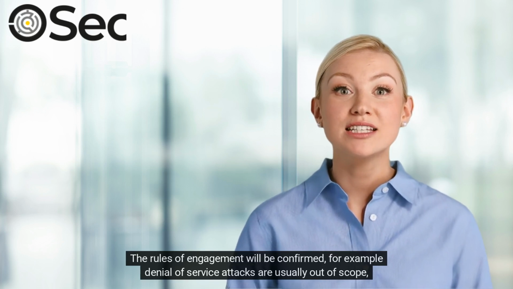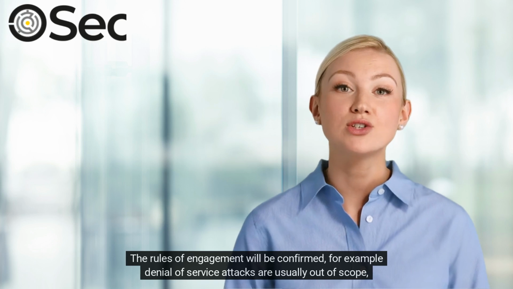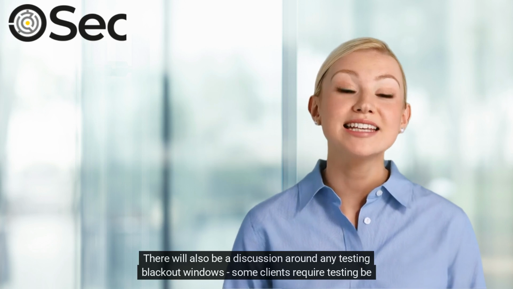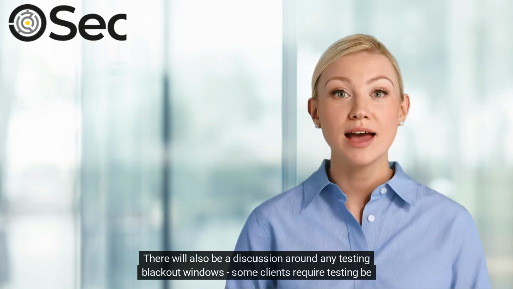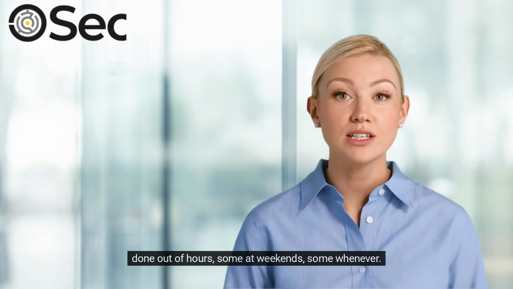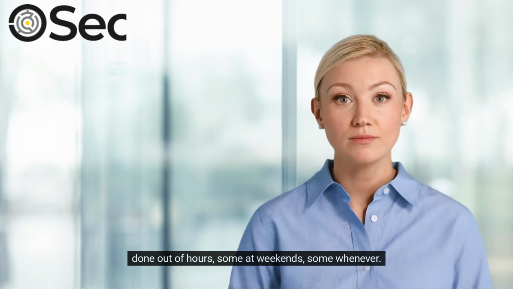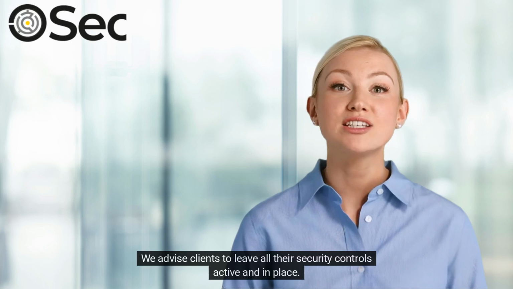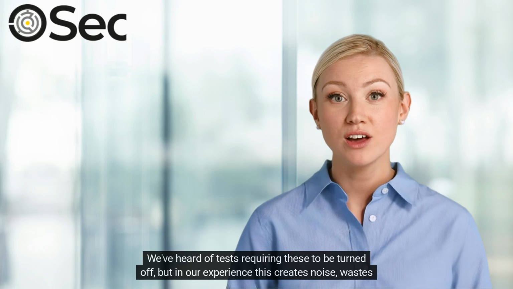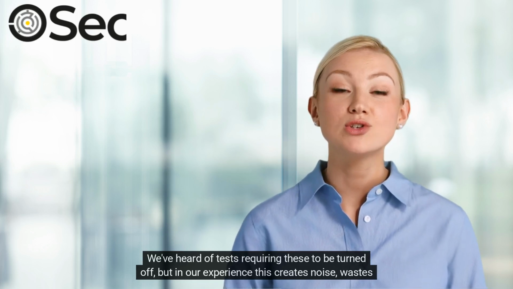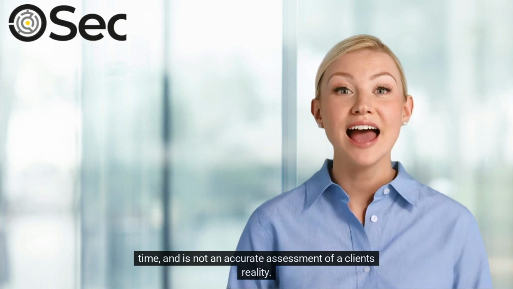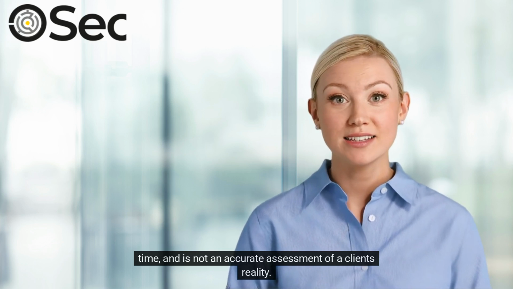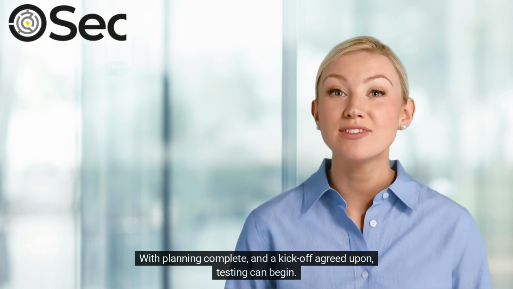For example, denial of service attacks are usually out of scope, as is brute force testing. There will also be a discussion around any testing blackout windows. Some clients require testing be done out of hours, some at weekends, some whenever. We advise clients to leave all their security controls active and in place. We've heard of tests requiring these to be turned off, but in our experience, this creates noise, wastes time, and is not an accurate assessment of a client's reality. With planning complete and a kickoff agreed upon, testing can begin.